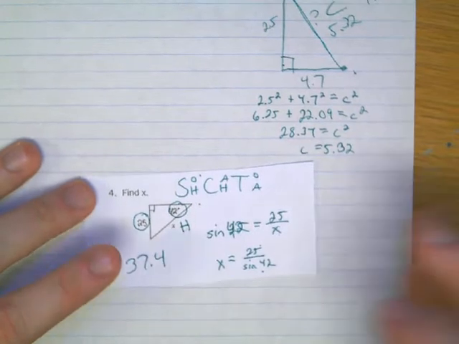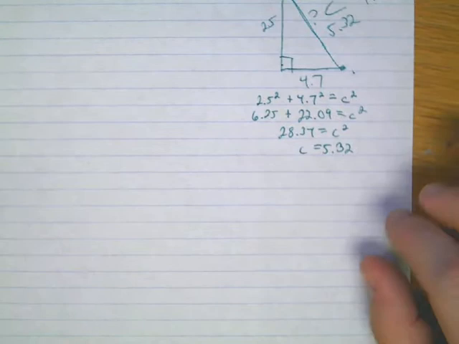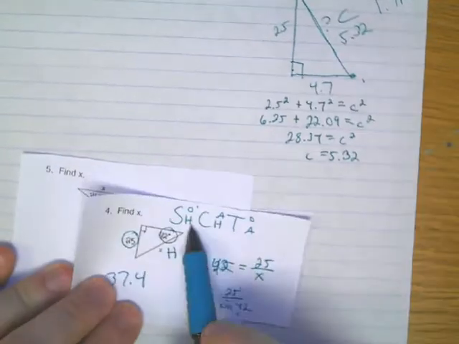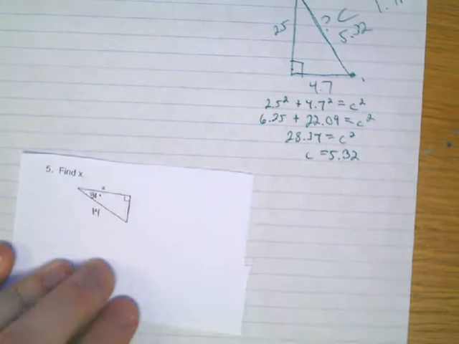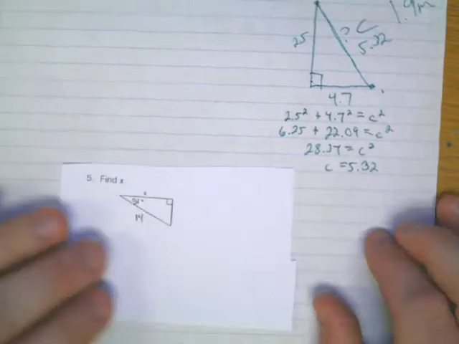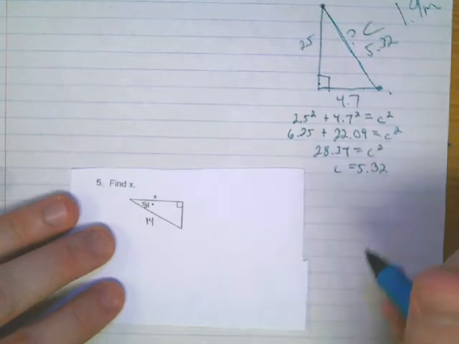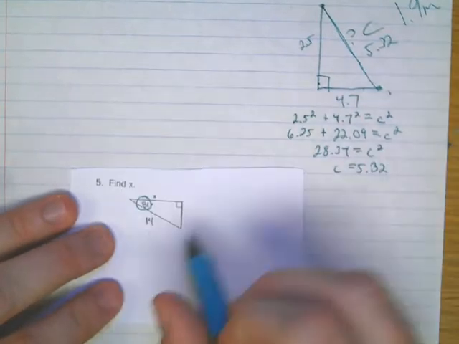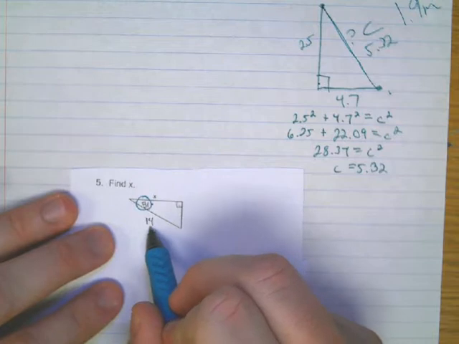Number 5. Once again, know this. If you don't know SOHCAHTOA, this section is going to be a little rough. Here's the angle. The 14 is across from the 90-degree angle. I know that is H.